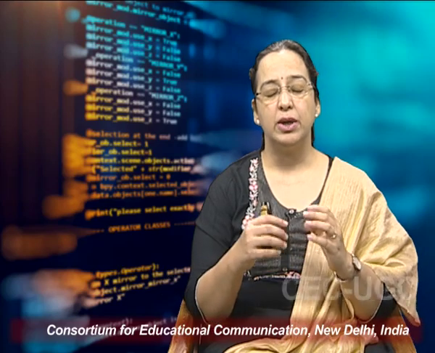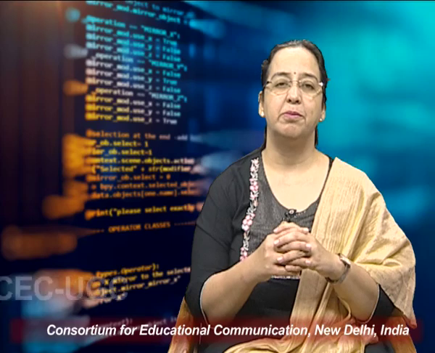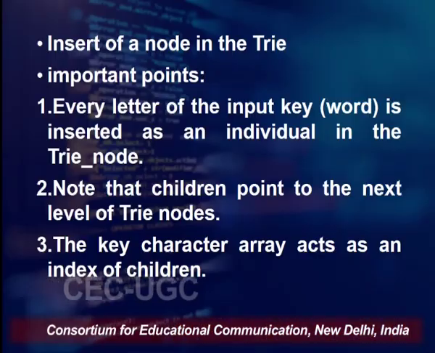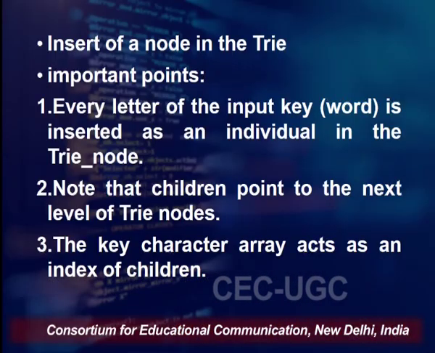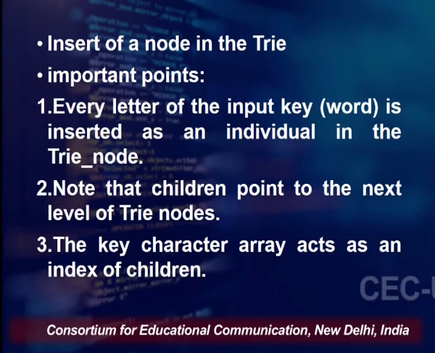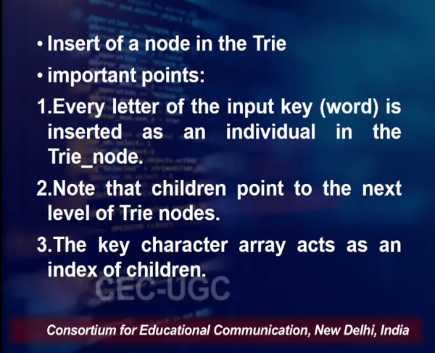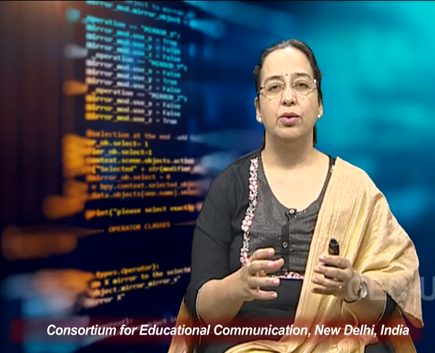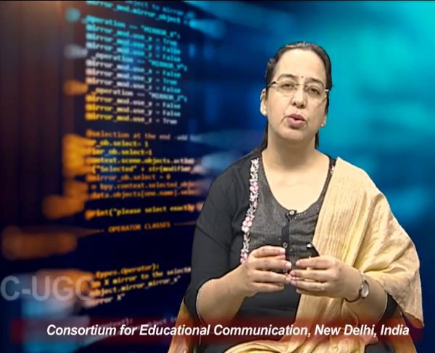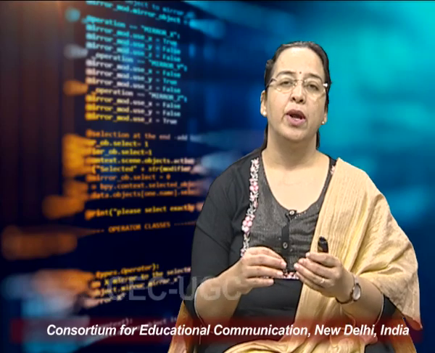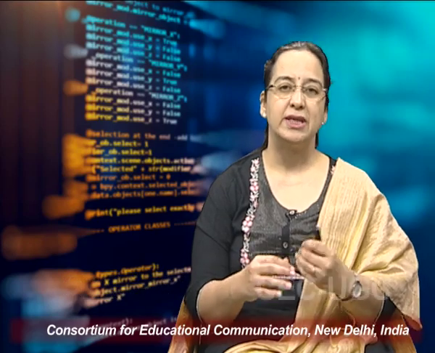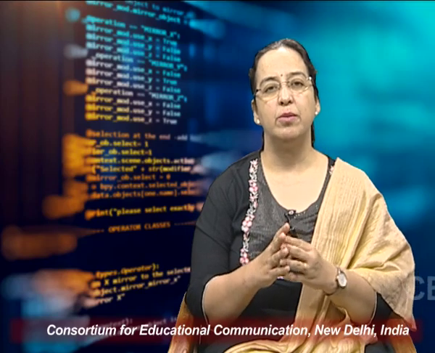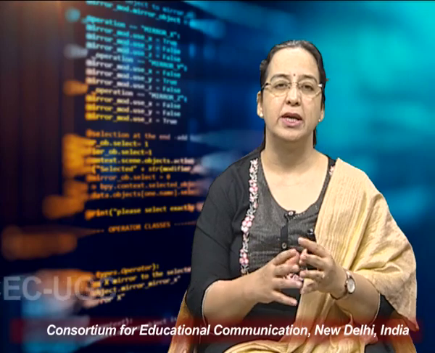But before going into insertion of a node, we need to keep in mind some very important points. The first says every letter of the word which is to be inserted, or we can say the input key, is inserted as an individual try node.